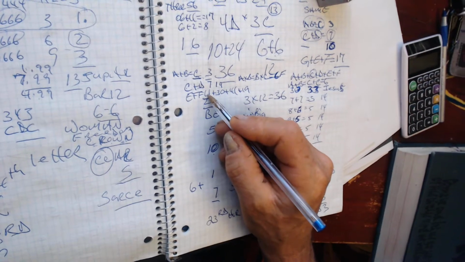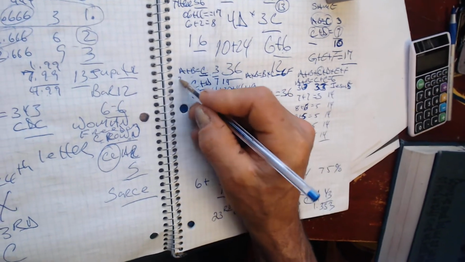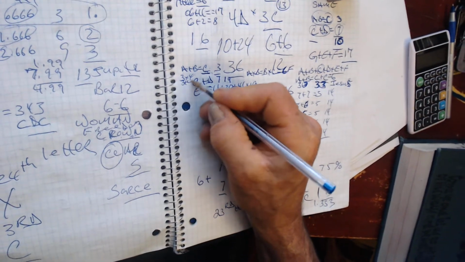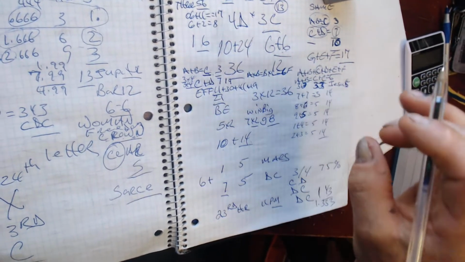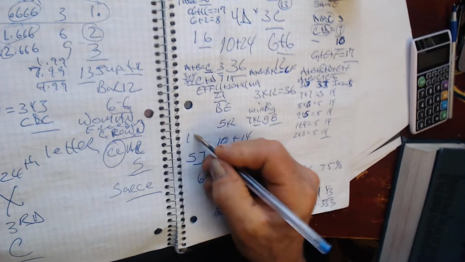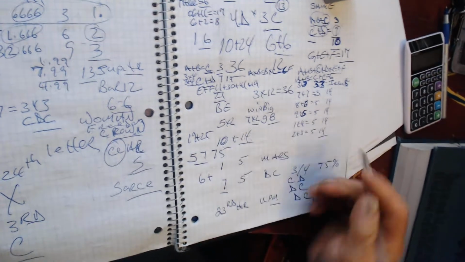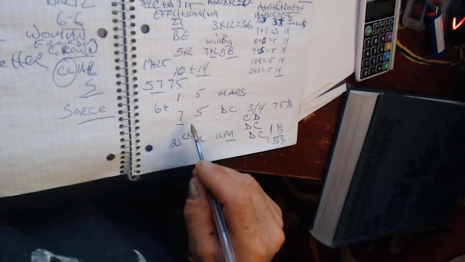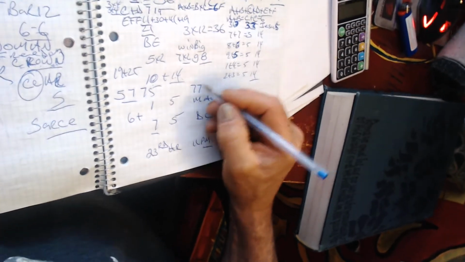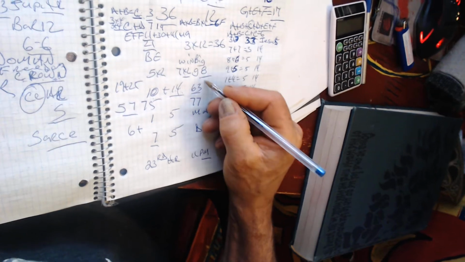30 minus 11 equals 19. 3 times 4, 3 plus 4. 19 is a derivative of 57, as 25 is a derivative of 75, and that's where we showed you this over here, 5775, which is created through the numeric value of Christ, which creates the student.